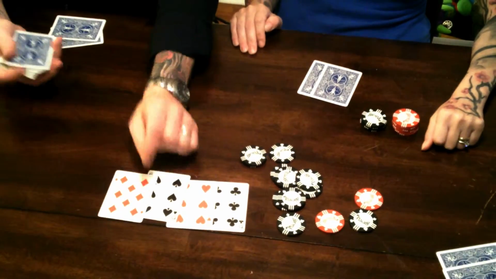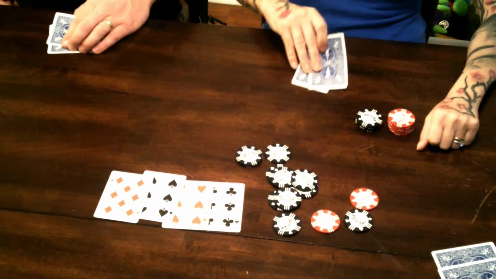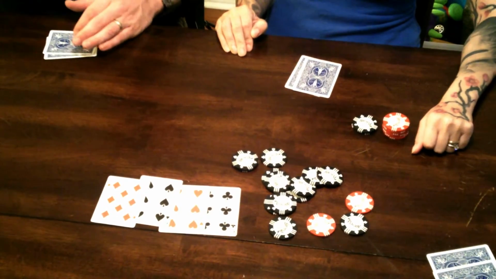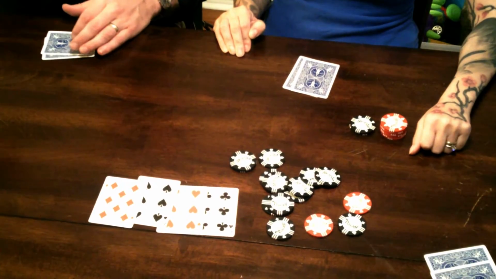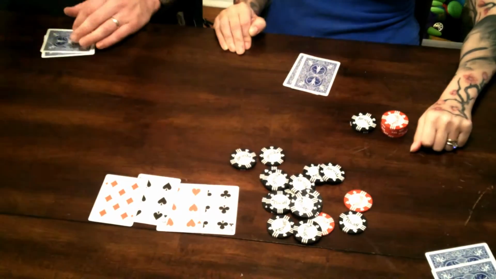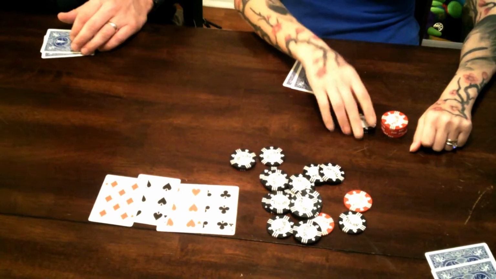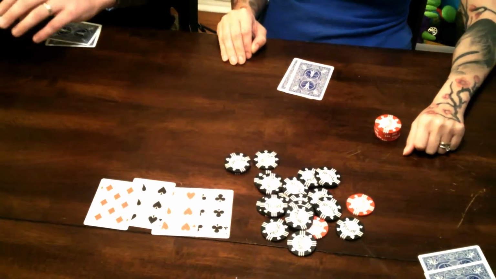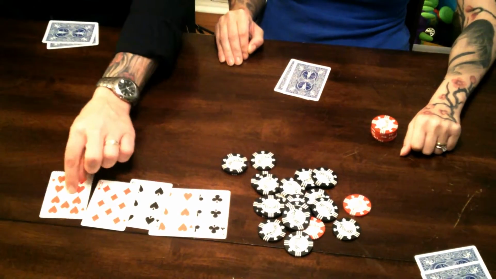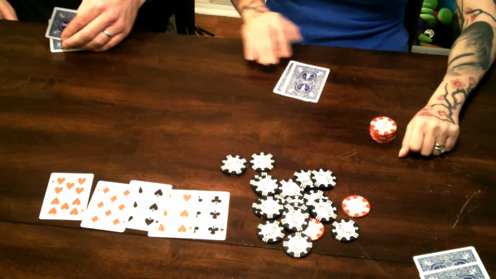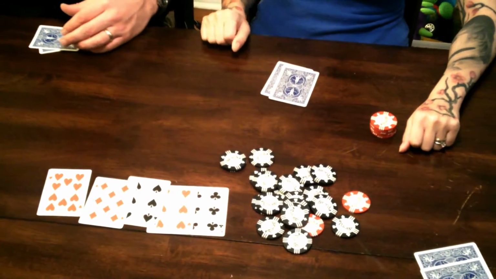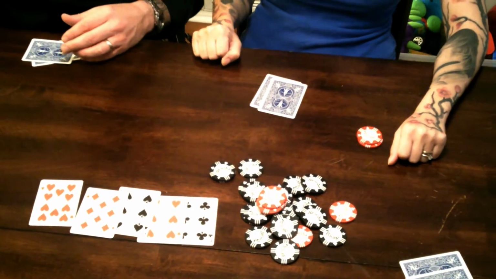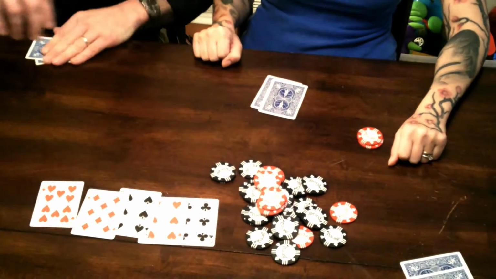Burn and turn. Molly bets. I call. Raise. Molly checks it. Last card up, the river. Molly bets. I call. Now it's time for the showdown.